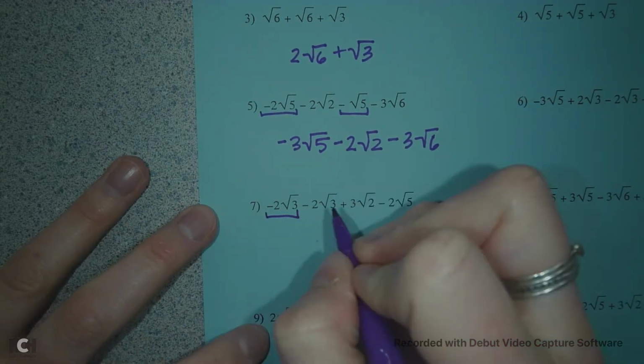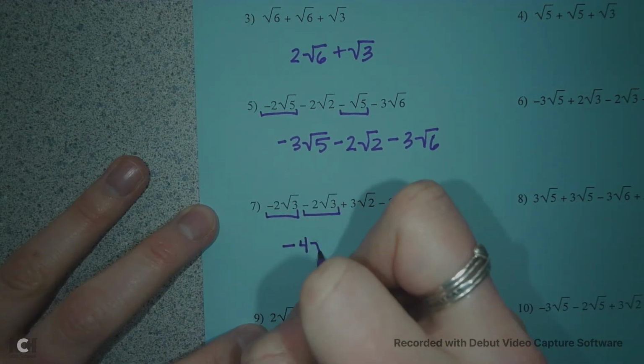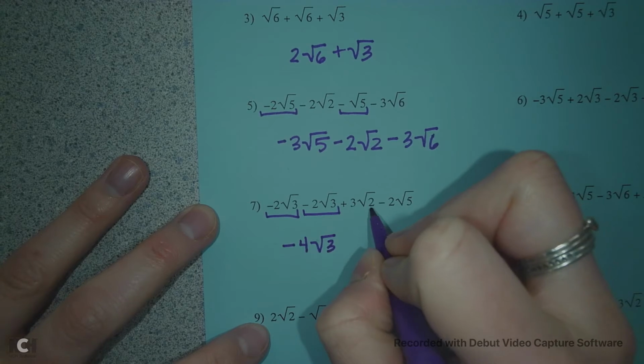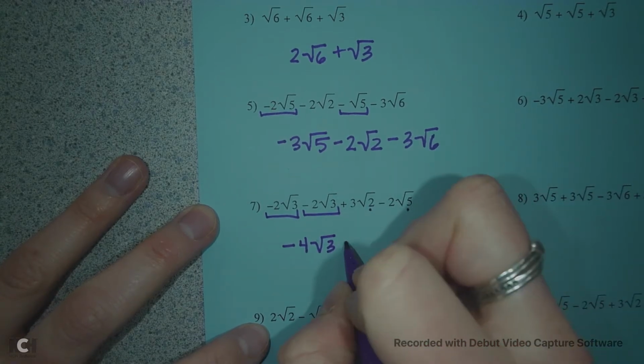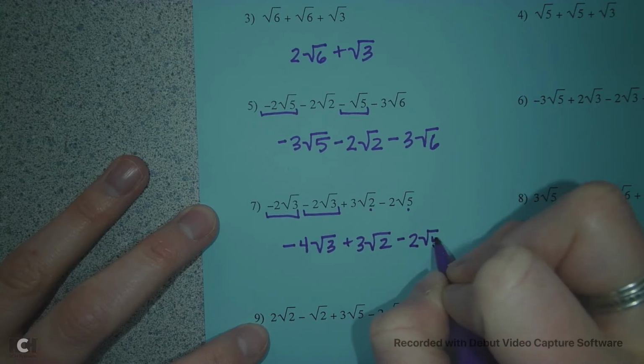So now we have negative 2 root 3 and negative 2 root 3. So that's negative 4 root 3. And then here's a root 2 and a root 5, which also cannot be combined. So we just leave those guys alone.